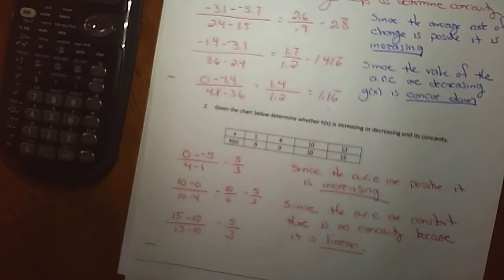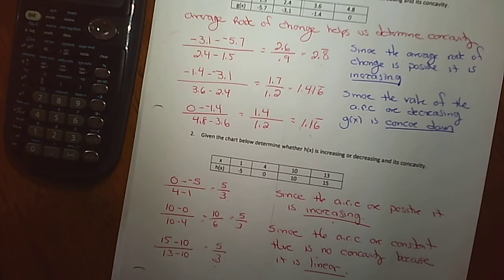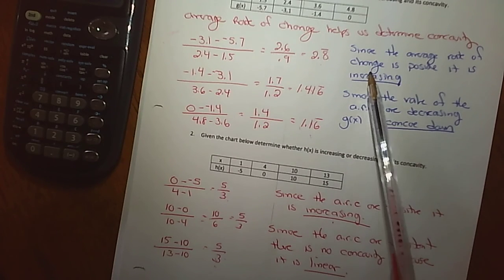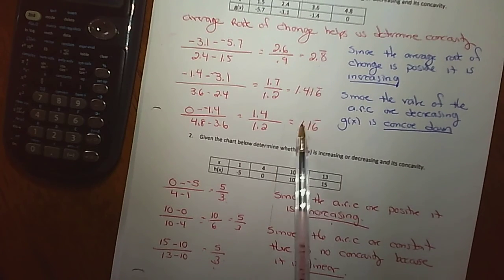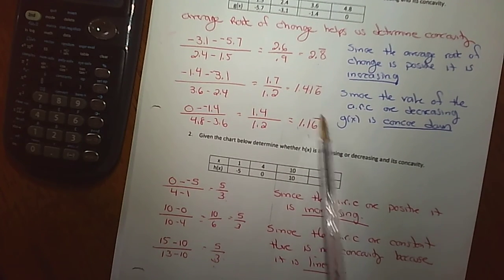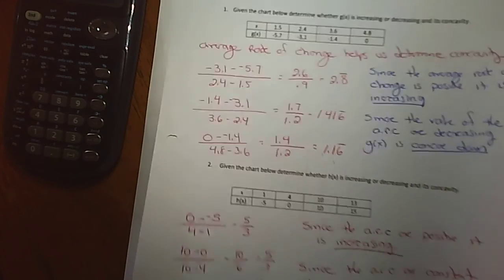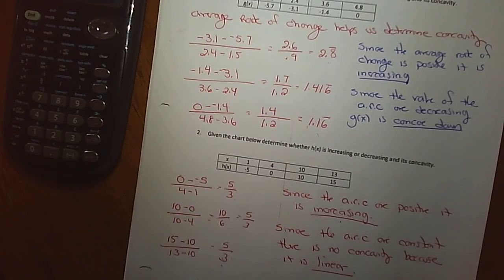Okay, so to recap, anytime we ask about increasing, decreasing, or concavity, you do the average rate of change. If it's positive, increasing. If they're negative, it's decreasing. Concavity has to do with the numbers themselves. If the numbers are going down, it's concave down. If the numbers are going up, it's concave up. And if they're all the same, there's no concavity because it's a line. All right, and there are some actual book questions that go along with this, which I'm going to have you try. And then when you're done with those, let me see what you get, and we'll go from there.